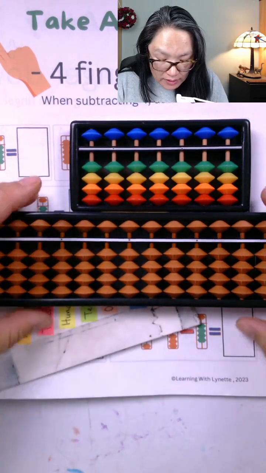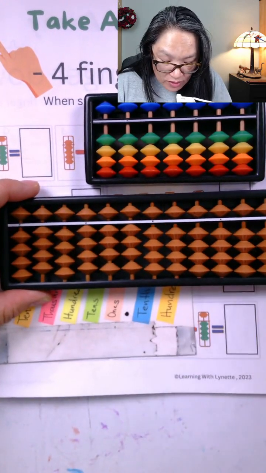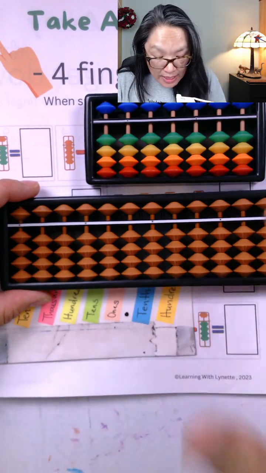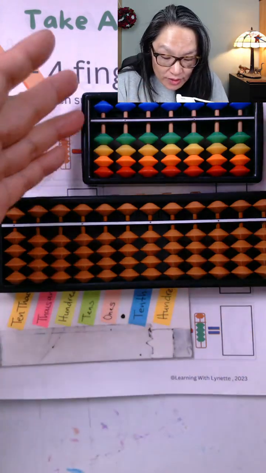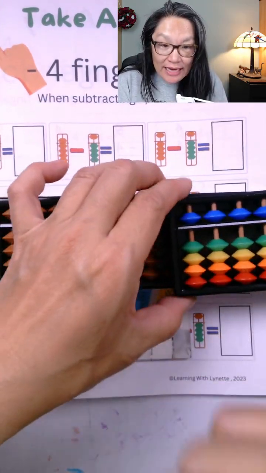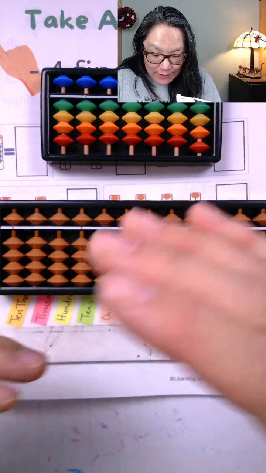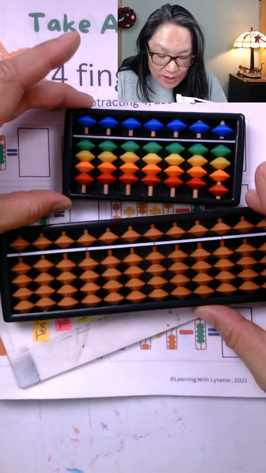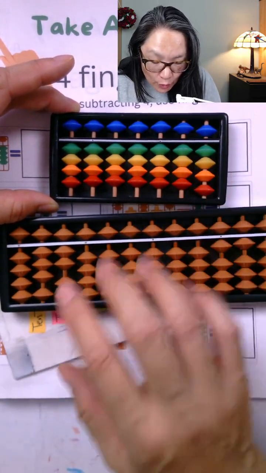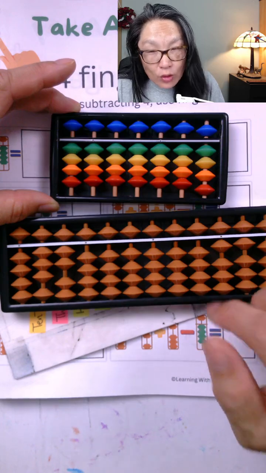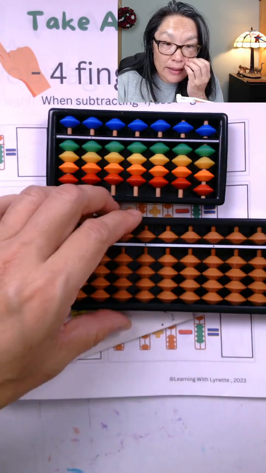Sometimes I do this one because it's 13 columns, a single color would be sufficient, and it won't be so overwhelming. It's up to you. I use this one for the younger kids, and then I graduate them to the bigger one. But you can do exactly the same from this one to this one. The only difference is, because size matters, the amount of numbers you can use. So when they get older, like grade 4, grade 5, I would transition them to 13 columns, if that makes sense.